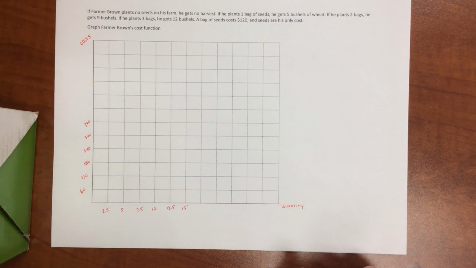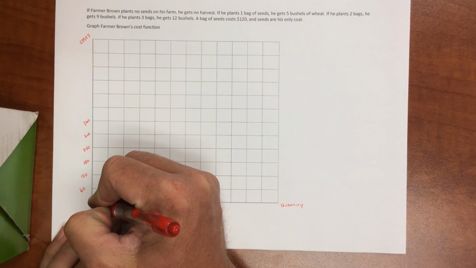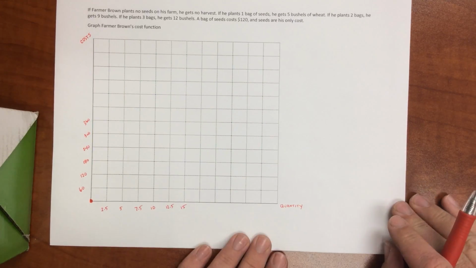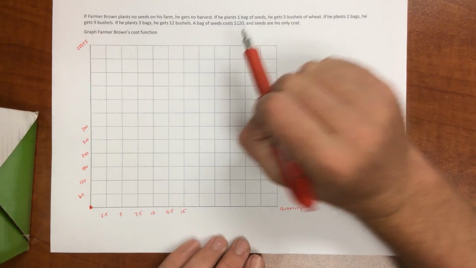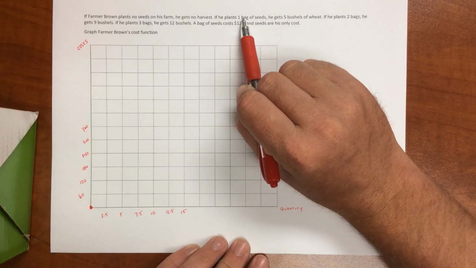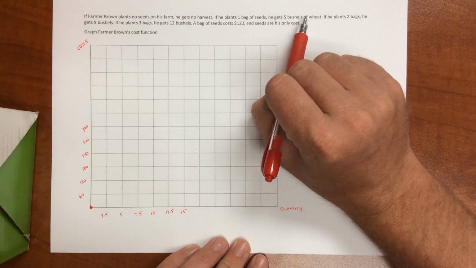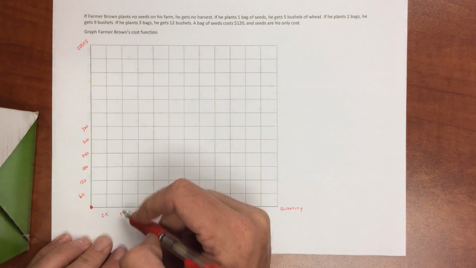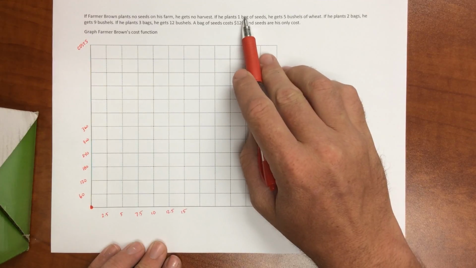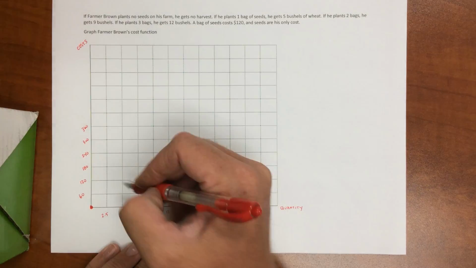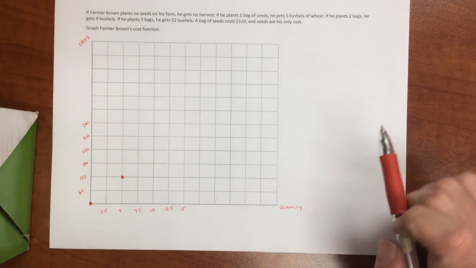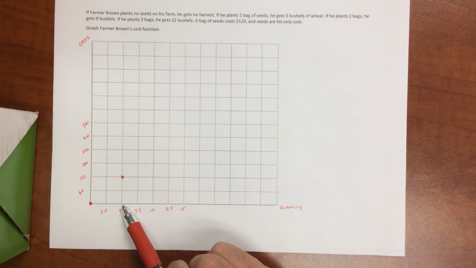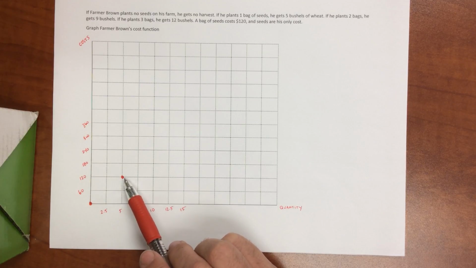Well, suppose that I don't produce any bushels of wheat. How much did that cost me? Well, to produce 0 bushels of wheat, I need 0 bags of seed. So there's no cost. So that's the first point. The next point is, let's look at this. If I get 1 bag of seed, I get 5 bushels of wheat. So my output is 5, and I had to use 1 bag of seed. Well, each bag of seed costs $120. So right there is my first point. To get 5 bushels of wheat, it cost me $120 in seeds.